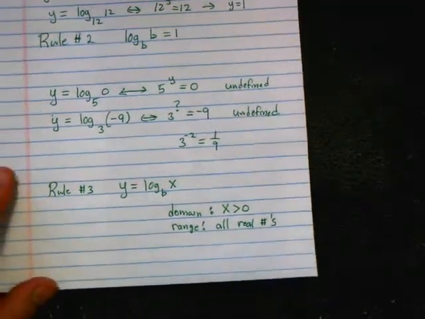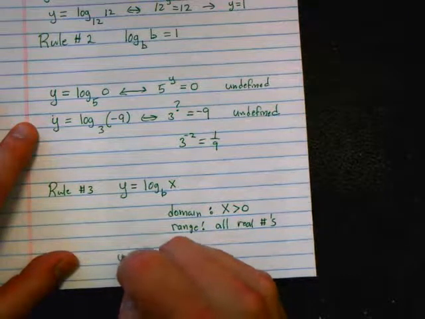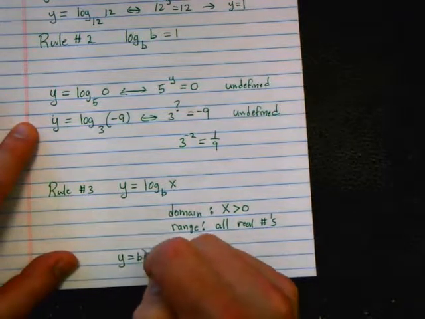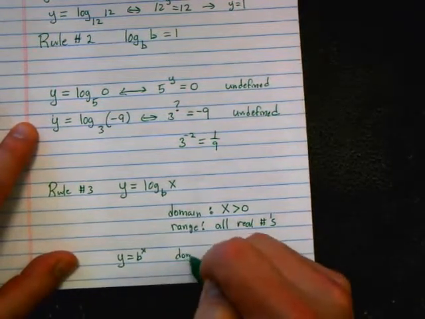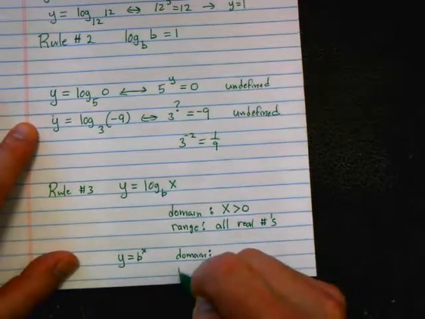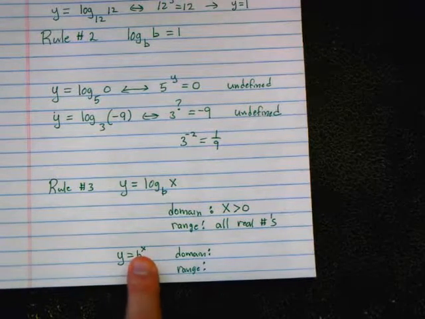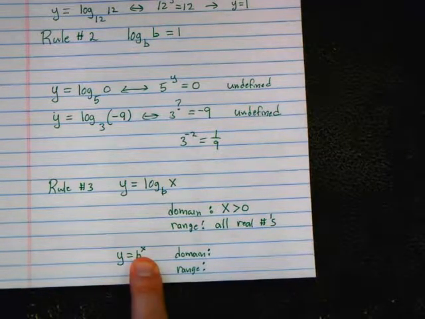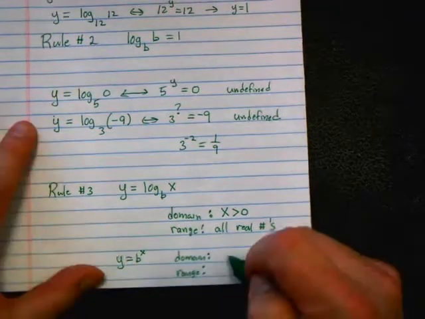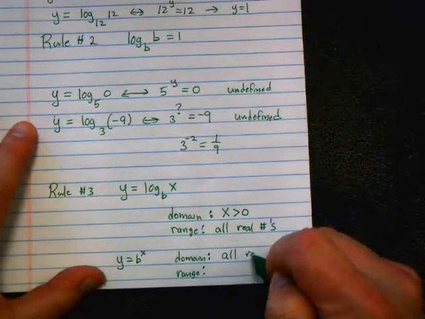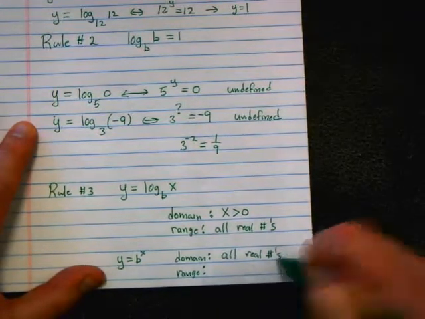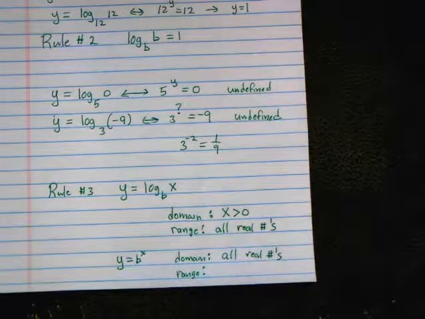How does that compare to what we had for exponentials yesterday? Y equals b to the x. What kind of numbers can I plug in for x on that formula? I can plug in any real number, can't I? I can plug in positives, I can plug in negatives, I can plug in 0. That's all real numbers. And how about the range? What kind of y answers do I get?